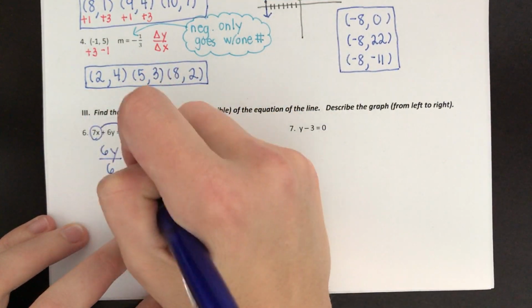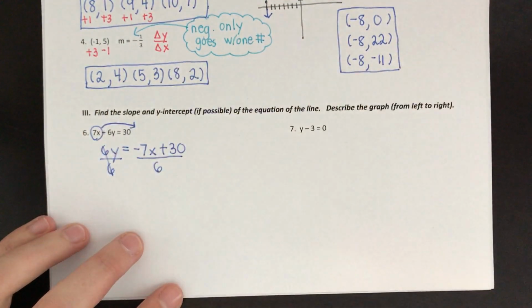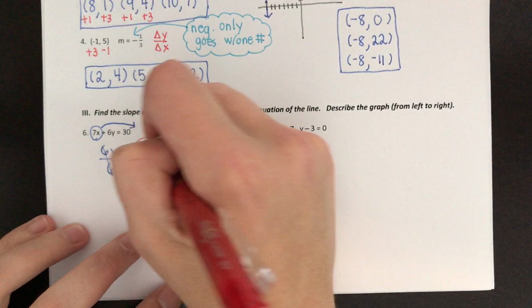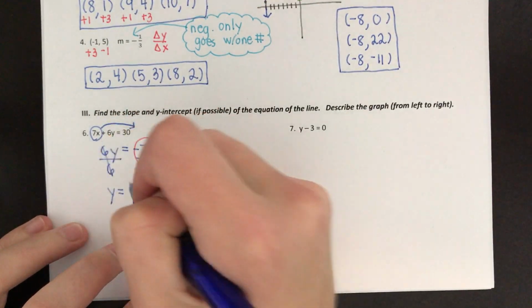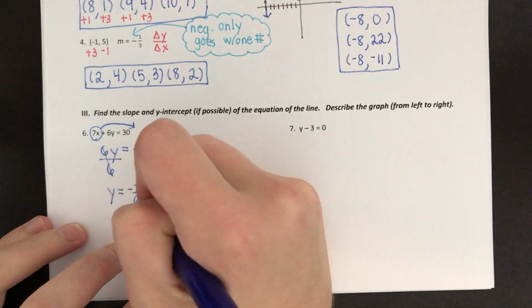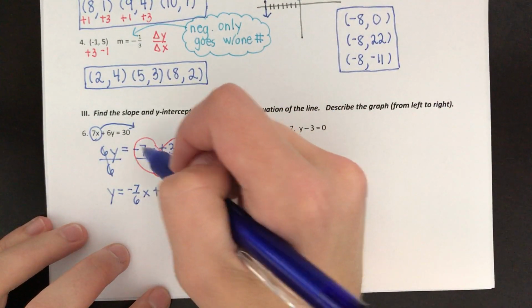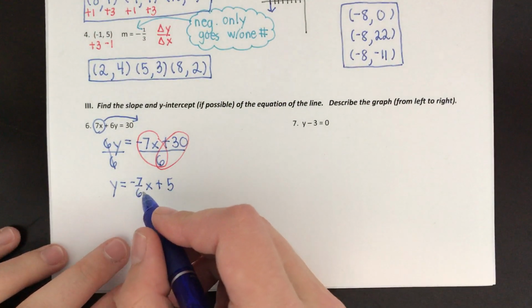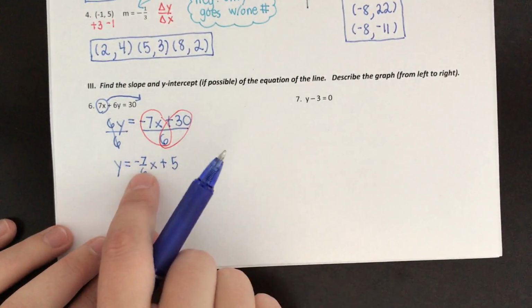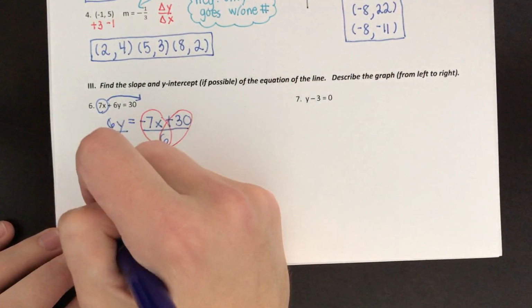To get y completely by itself, divide by 6. Okay, so remember to share the love with both. So you have y equals -7/6x plus 5. Divide both terms by 6. Okay, so now our equation of the line is in slope-intercept form, where the -7/6 is our slope and the 5 is our y-intercept.